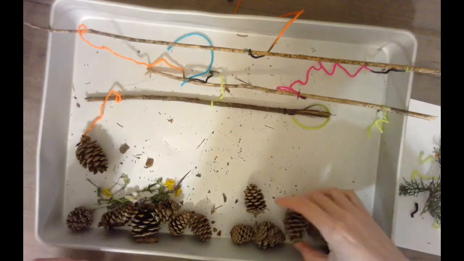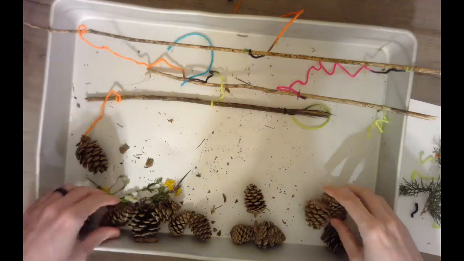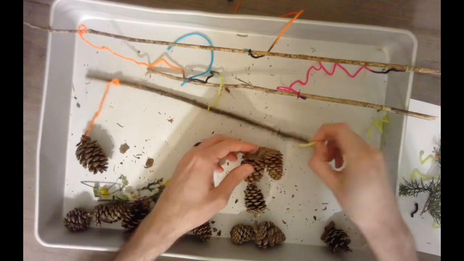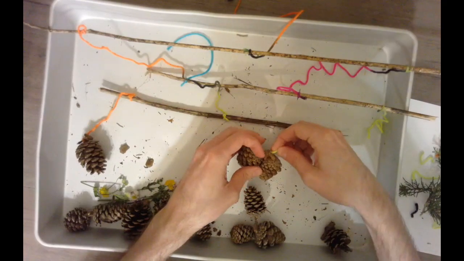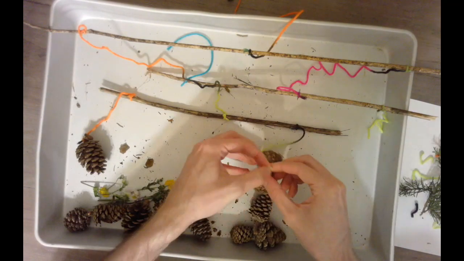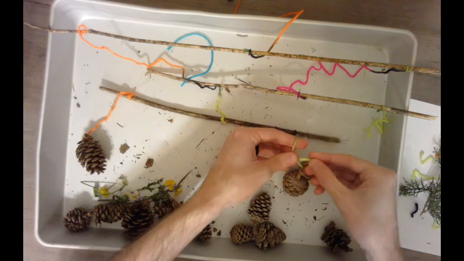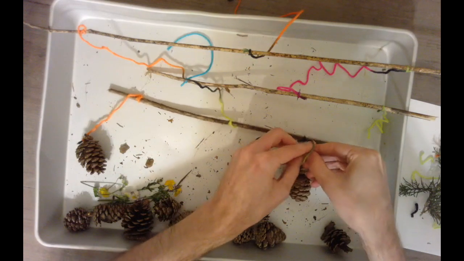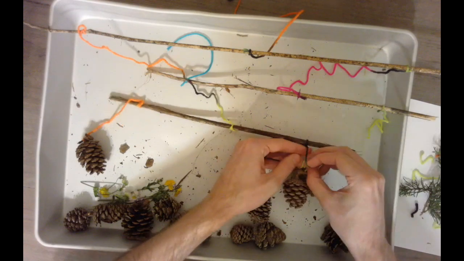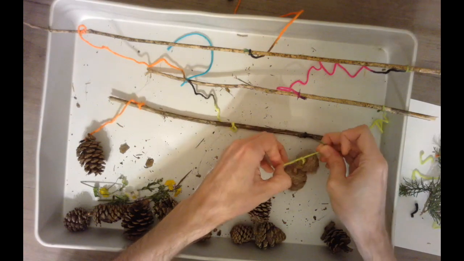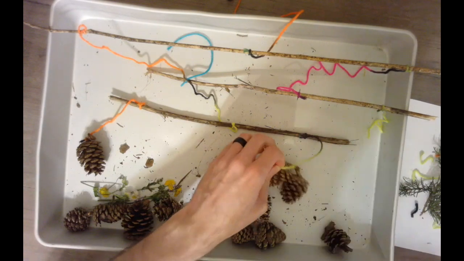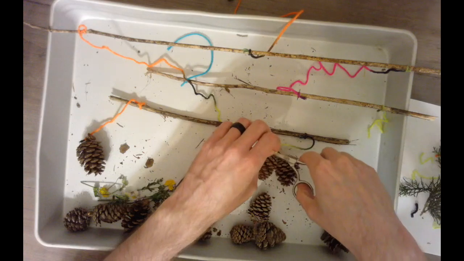And then I'm going to take another pine cone. Let's see, I've got two attached together right here. So I'm just going to attach those two to this string. I'm going to tie a knot and make sure it's good and tight on there. And then cut off the part of the yarn that I don't need.